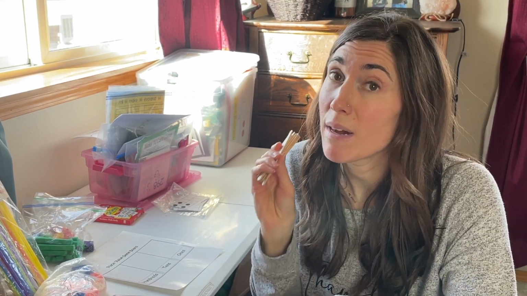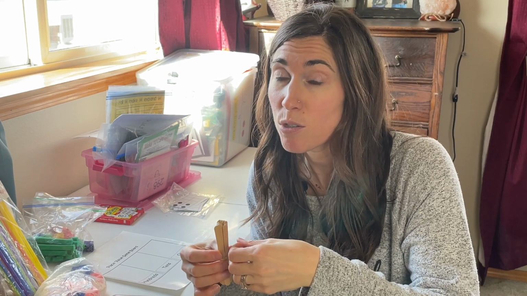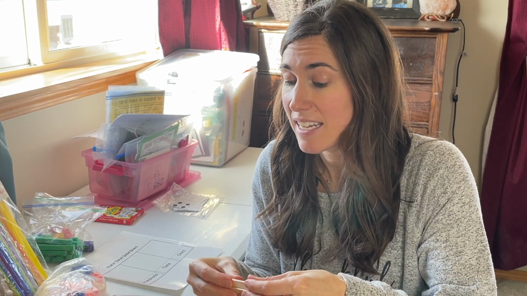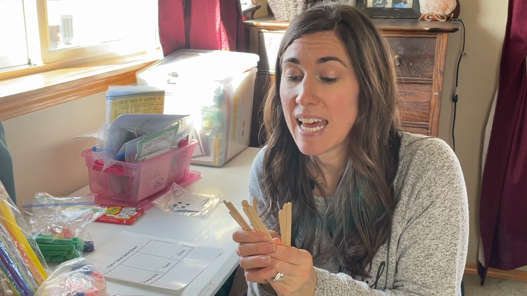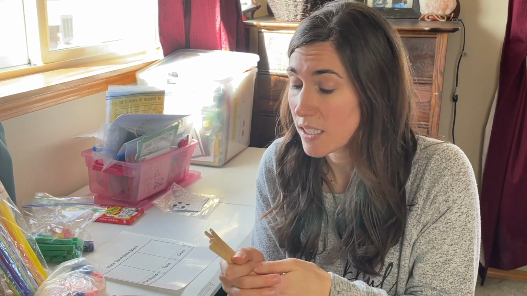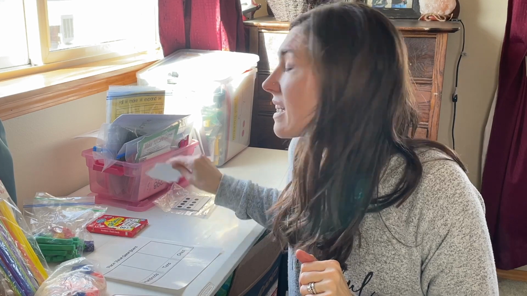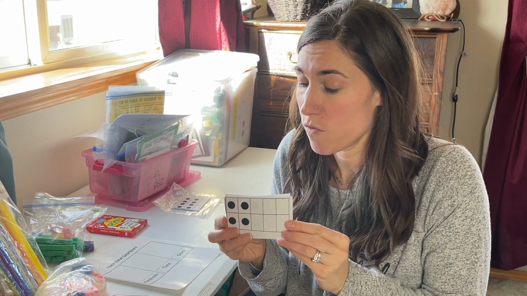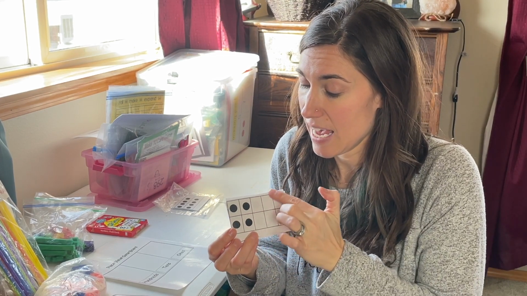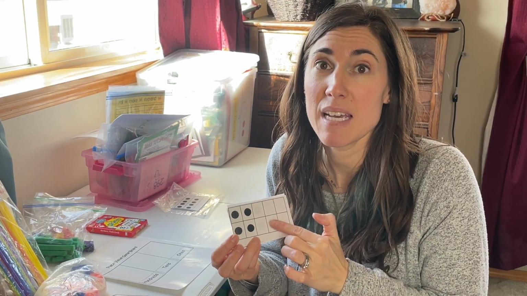If you don't have cubes, you might have these, but just an object that they can physically bundle to see that group of 10, and then take apart and see how the 10 is actually 10 ones. So that's really helpful. Any kind of number cards or even a playing deck. And then these are some 10 frame flash cards, and these are helpful where they can visually see how many more and they learn how to make 10.